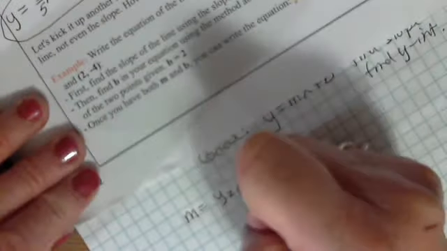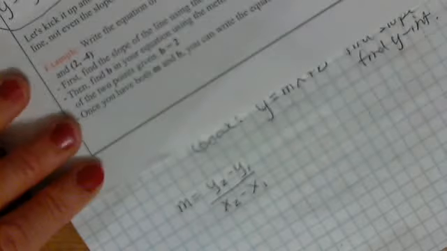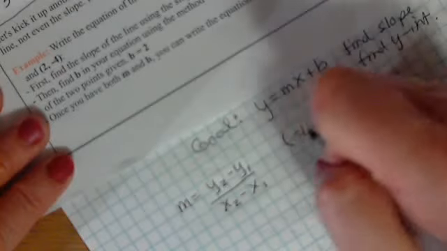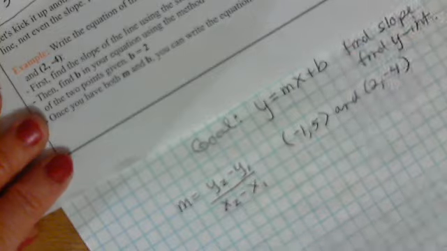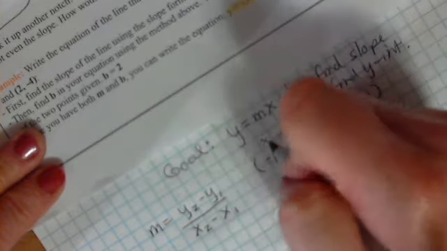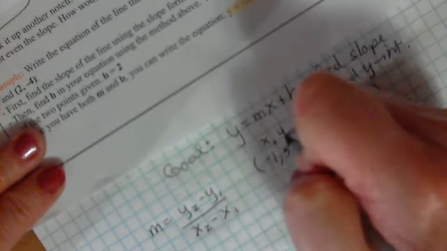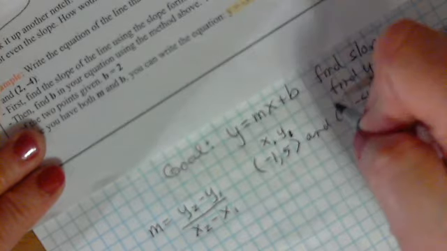It's m equals y sub 2 minus y sub 1 over x sub 2 minus x sub 1. Hopefully you haven't forgotten that already. And we've got 2 pairs of points that we can use to calculate that slope. Let's write them down. They are -1, 5, and 2, -4. Now remember, when you're using the slope equation, it is imperative that you label these points. Oh, and get them labeled right too. These should be both 1s, and these should be both 2s.